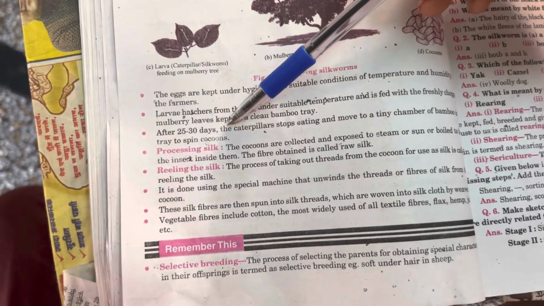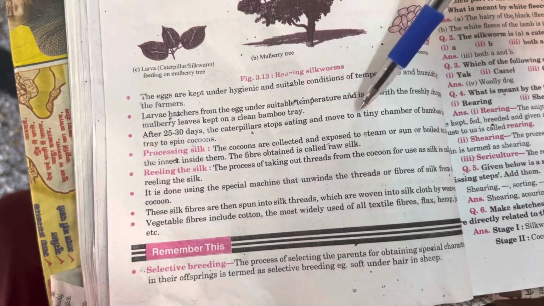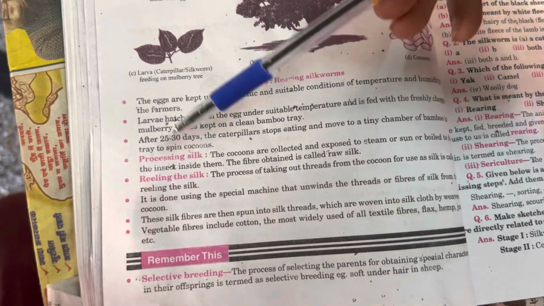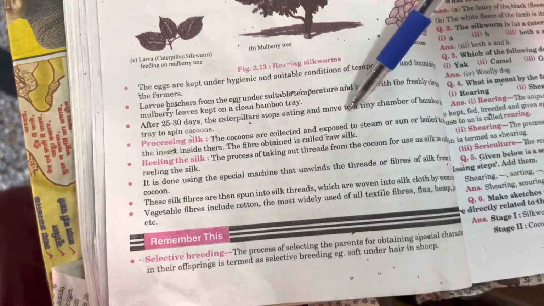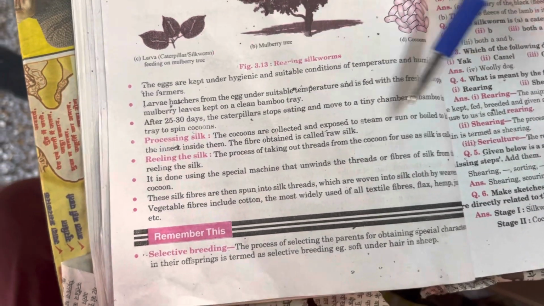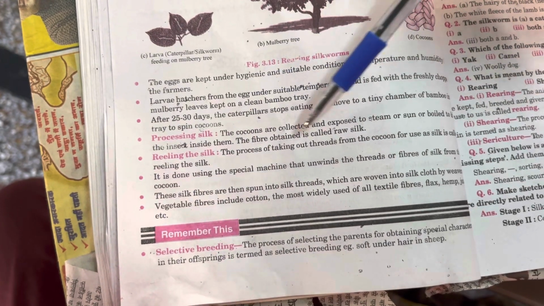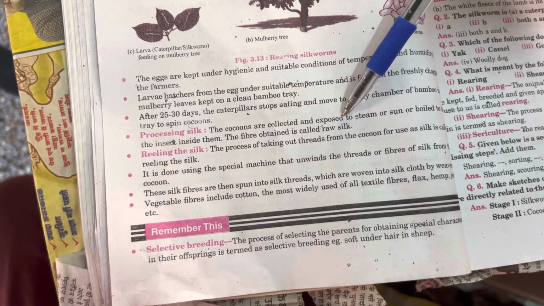After 25 to 30 days, the caterpillar stops eating and moves to a tiny chamber of bamboo in the tray to spin cocoons. Now, processing silk. The cocoons are collected and exposed to steam, sun or boiled to kill the insect inside them. The fiber obtained is called raw silk.